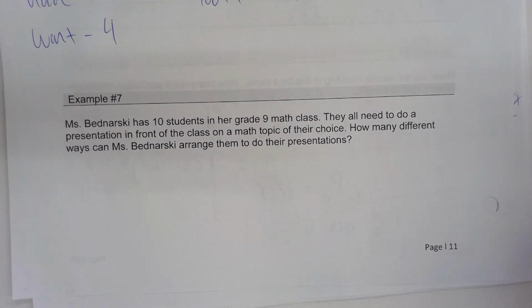Let's keep going here. I think this is our second last one for today. Ms. Benarski has 10 students in a grade 9 math class. They all need to do a presentation in front of the class on a math topic of their choice. How many different ways can Ms. Benarski arrange them to do their presentation?